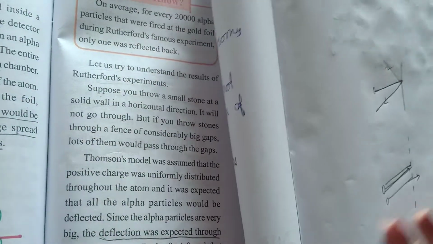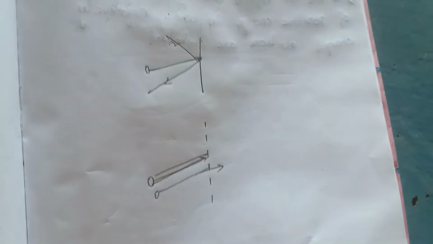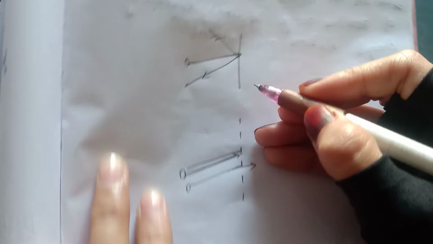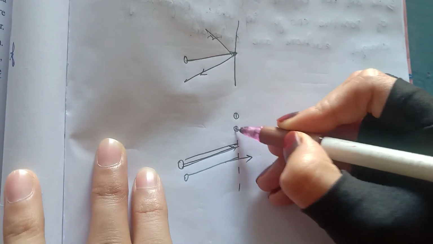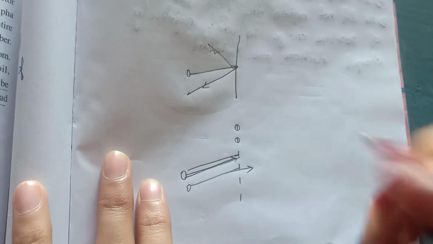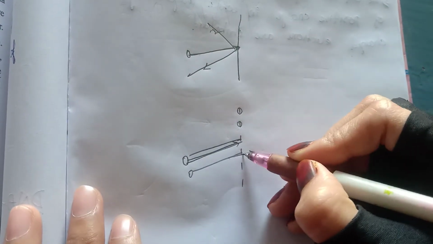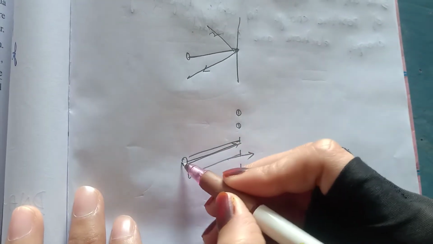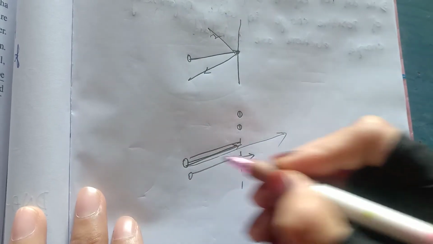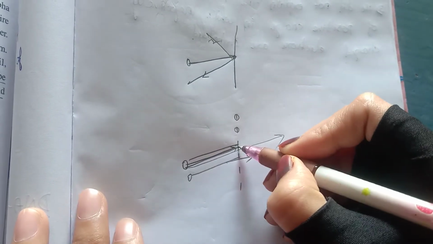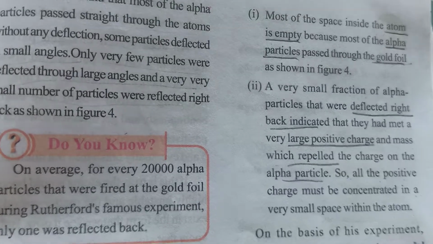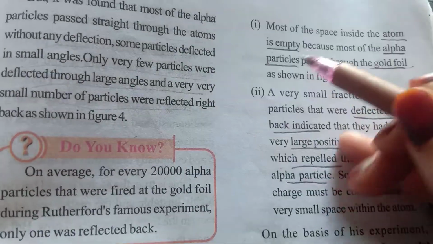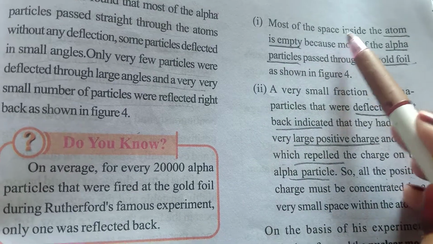So he gave this example. Similarly, alpha particles also act the same way with atoms. Even the protons and electrons play the main role in passing the rays through or changing their direction. That's it. So overall, from this experiment, Rutherford concluded 2 points.